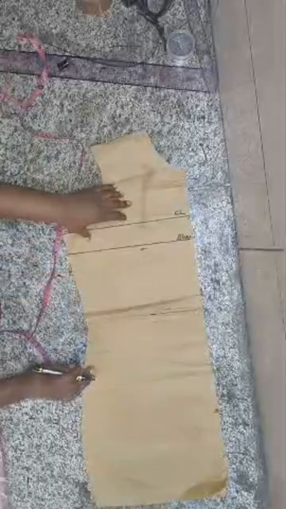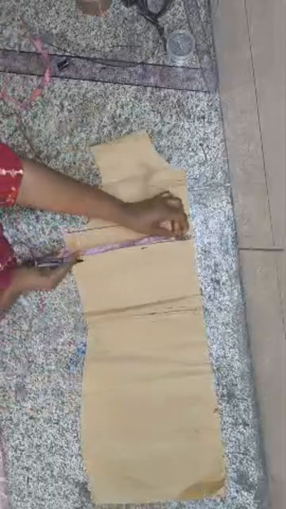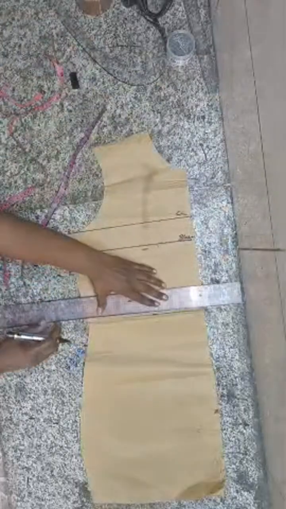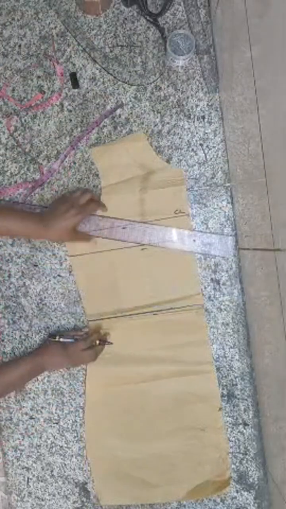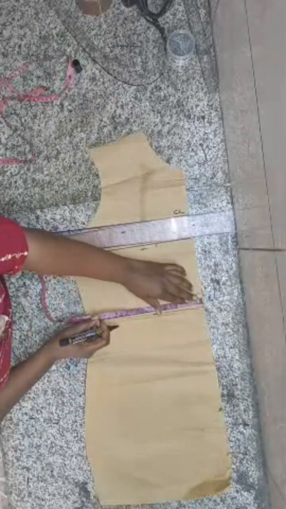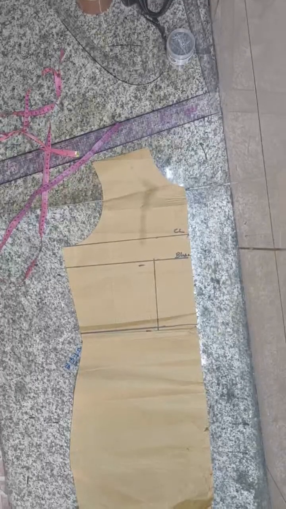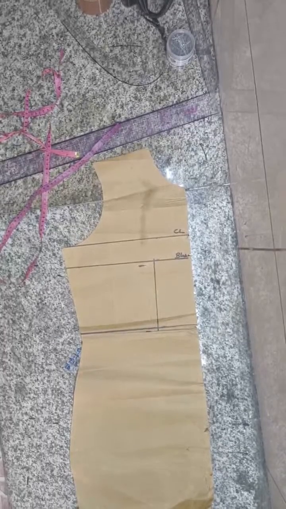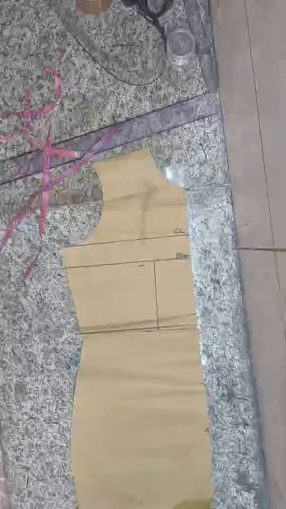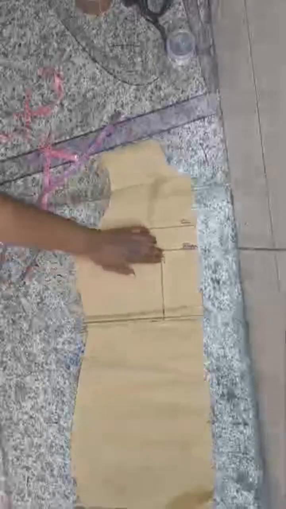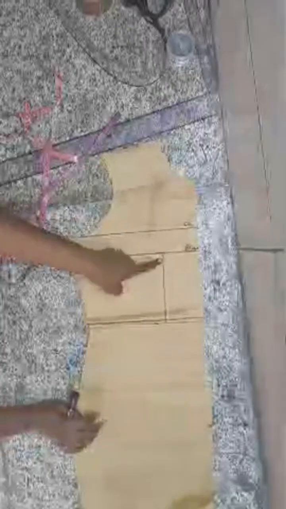So I'm going to improve my design, as I told you. I'll come here on my bust and get my nipple to nipple measurement, and also make a waistline, and come on my waistline also and get a nipple to nipple measurement. Sorry for my network, we shall try as we are going. So I've made my nipple to nipple measurement here.